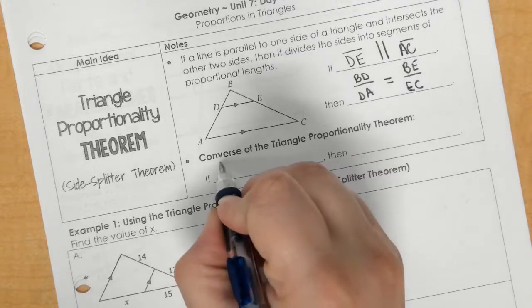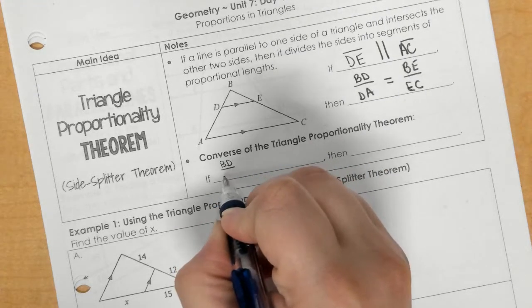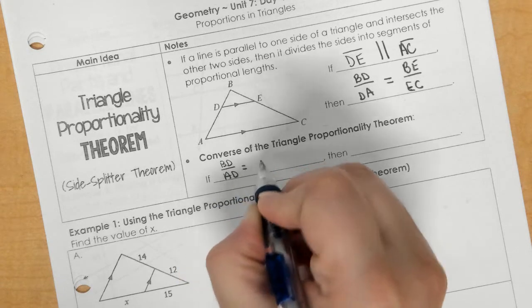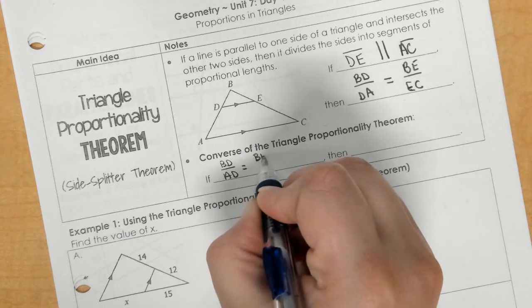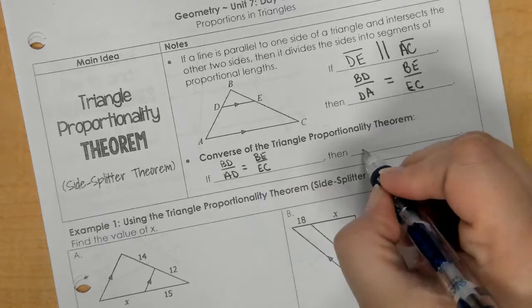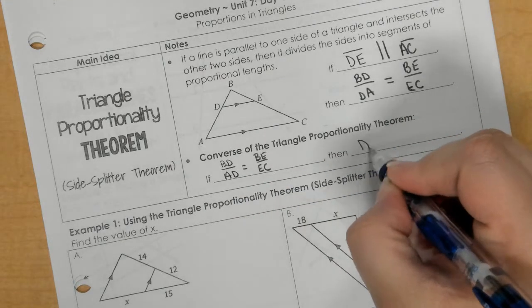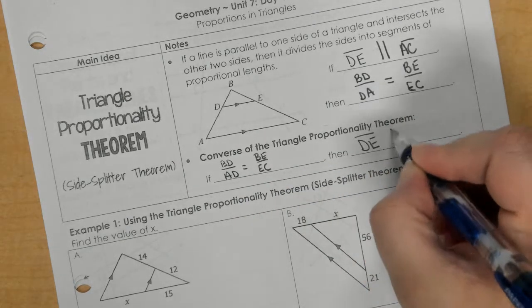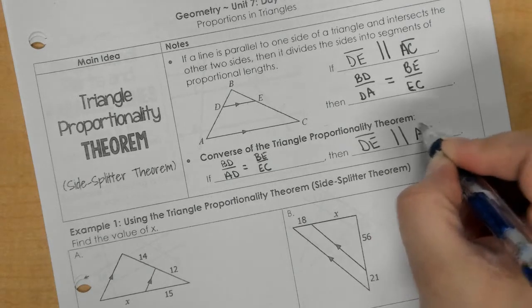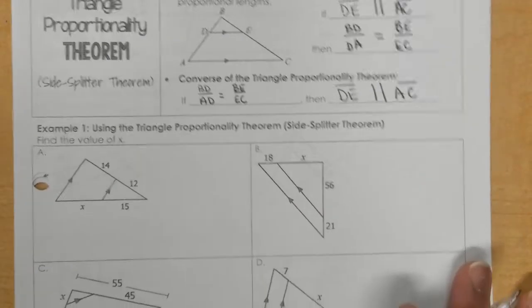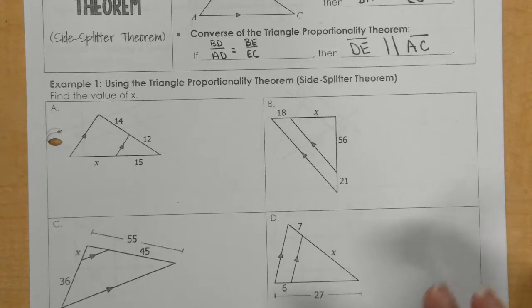So if BD over AD, then BE over EC. If that's true, then the two segments DE and AC are parallel. So to put that in action, I would say you may want to use highlighters.